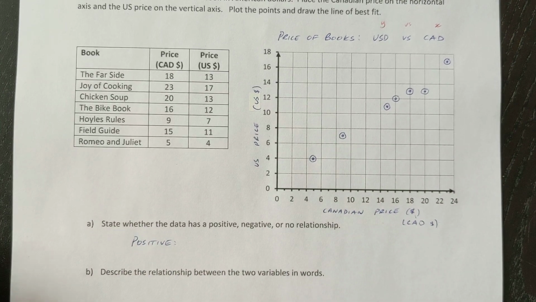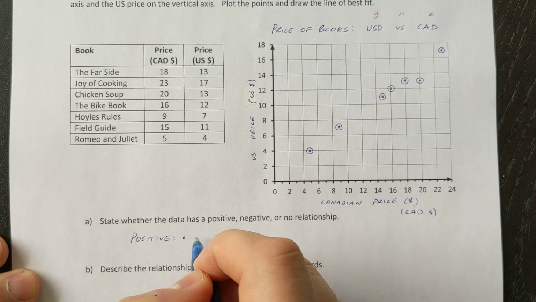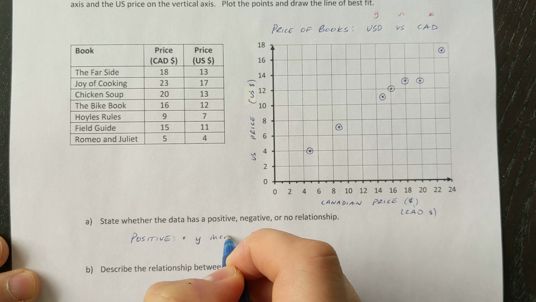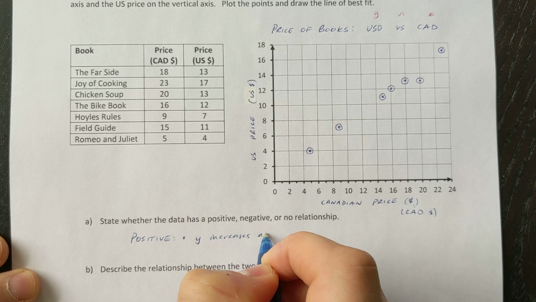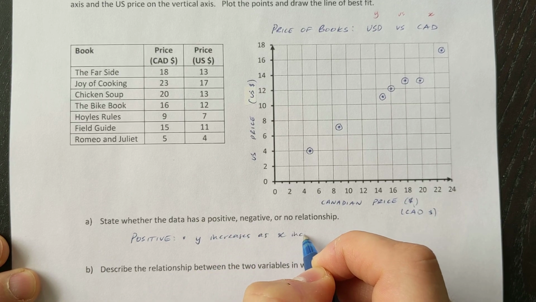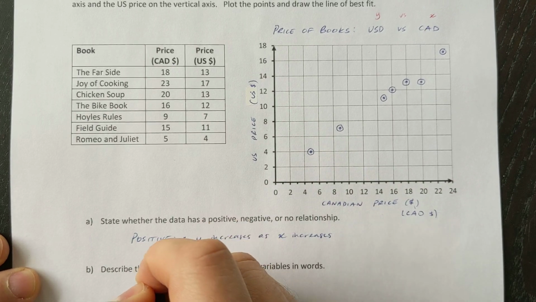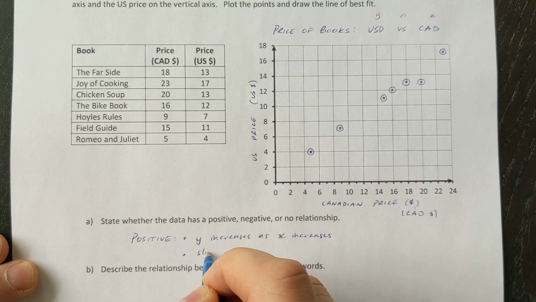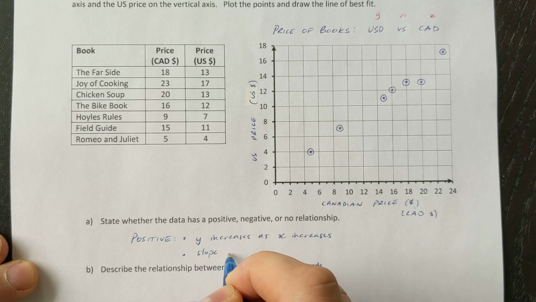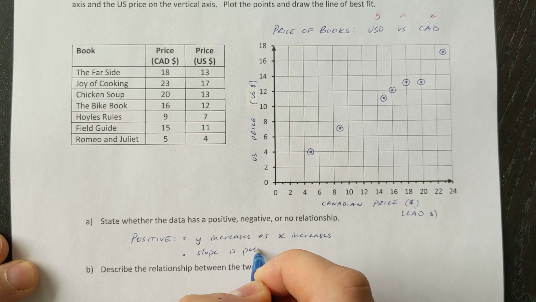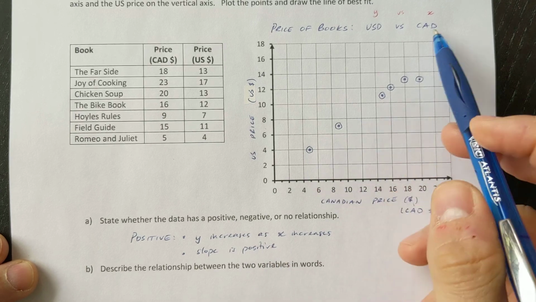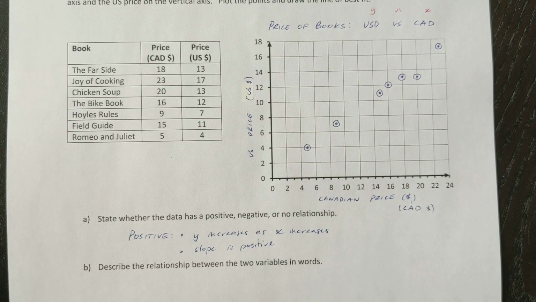Okay, and just to reinforce that, y increases as x increases. The other thing that you can say is that the slope is positive. And when I say slope, we don't have a line here, but when I do go to draw a line of best fit, the slope will in fact be positive.